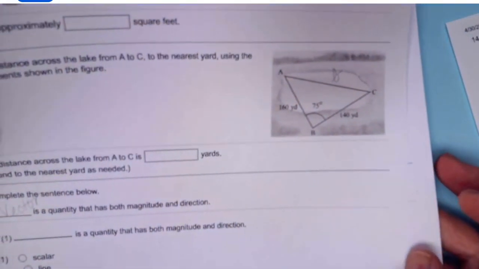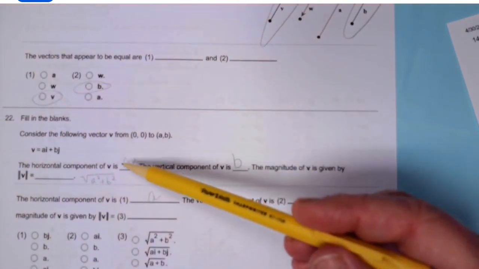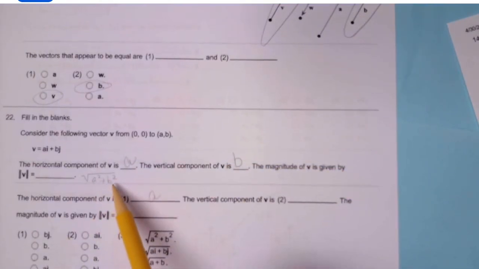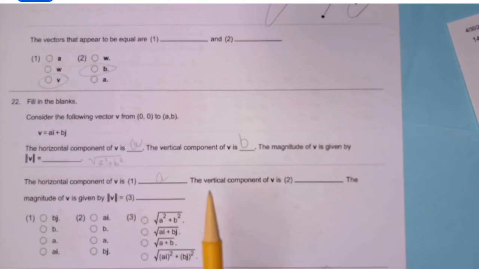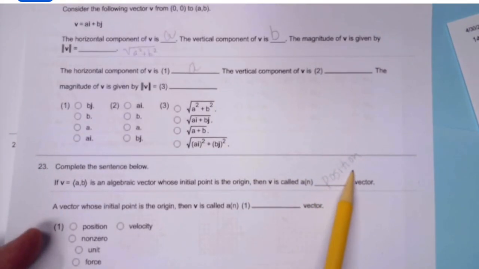A vector is a quantity with both magnitude and direction. The vectors that appear to be equal here are B and B. Consider the following. The horizontal component of v is a, and the vertical component is b. The magnitude is the square root of a squared plus b squared. If this vector is <a, b>, an algebraic vector whose initial point is at the origin, then the vector is called a position vector.